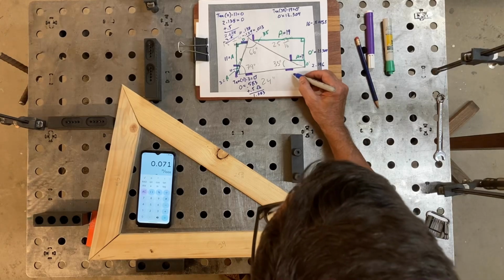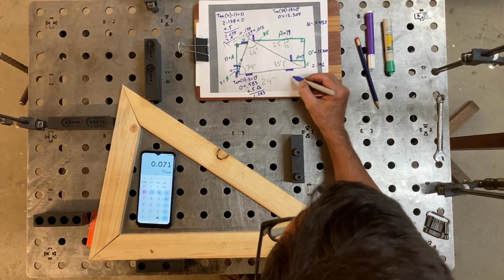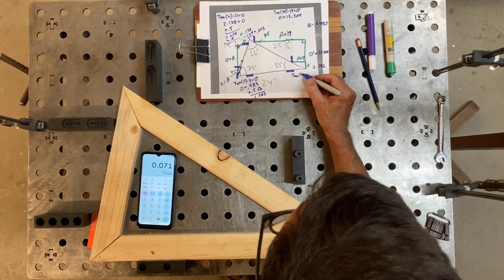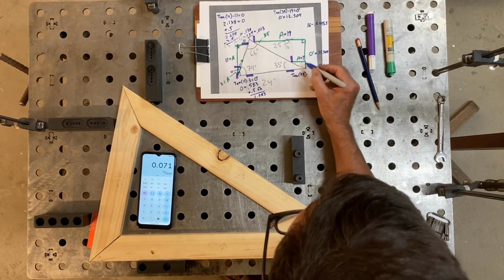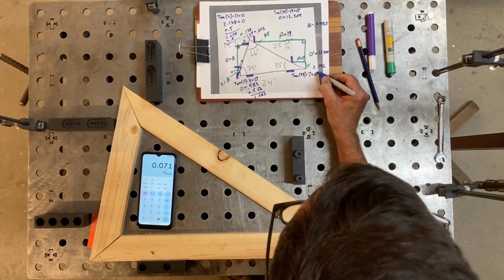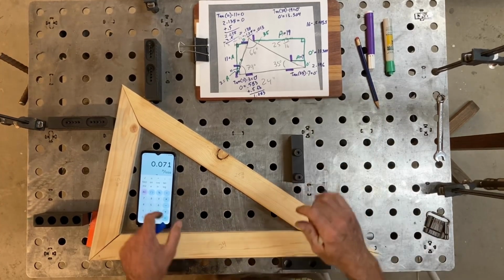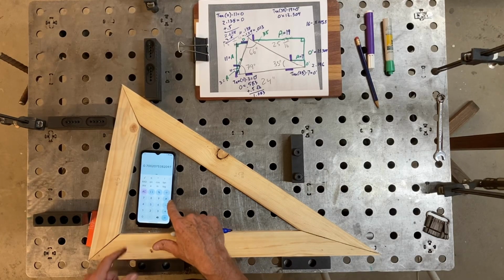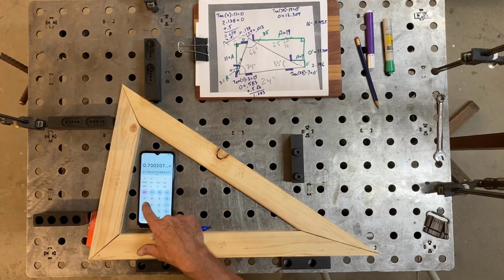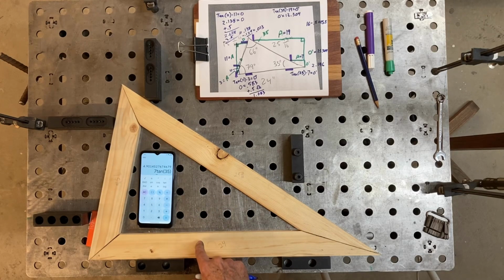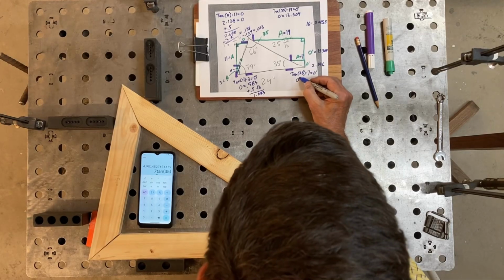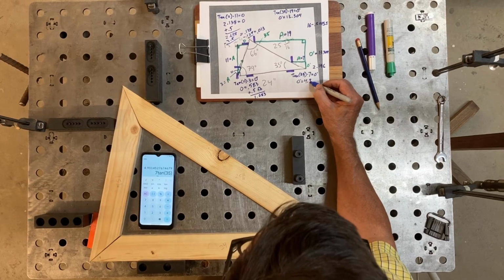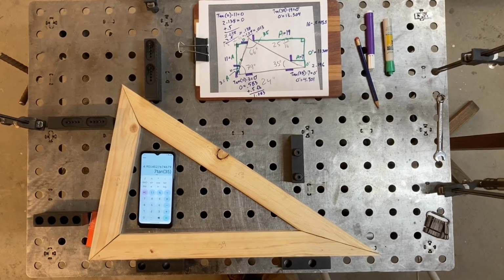So here's our formula here. We're still 35 degrees. So tangent of 35 times A, or 7, is equal to our O. So tangent 35 times 7. So O is equal to 4.901. So same thing.